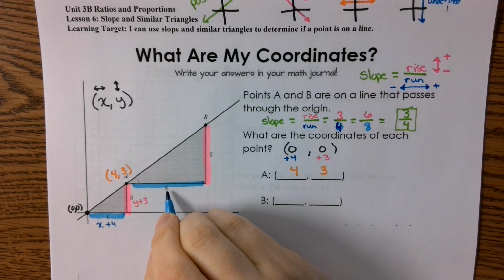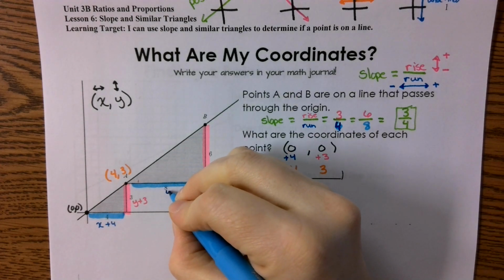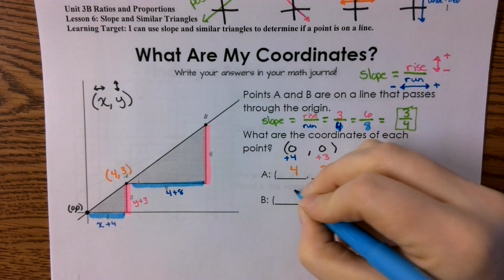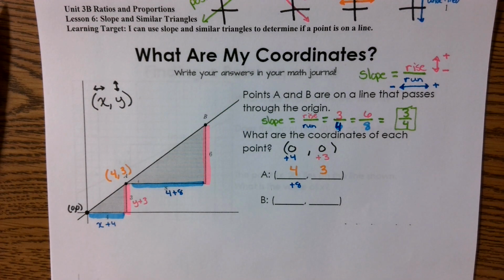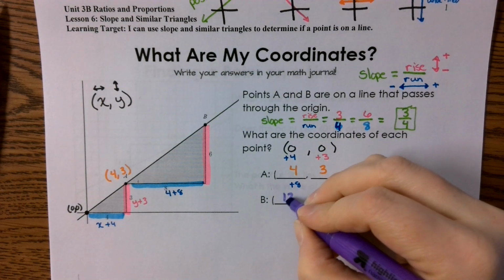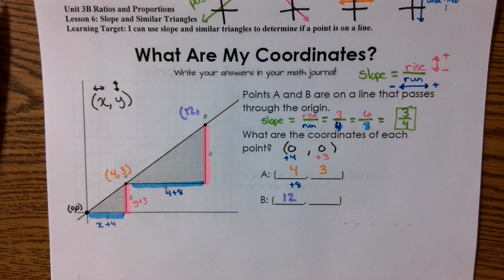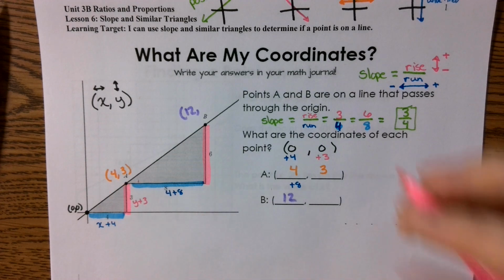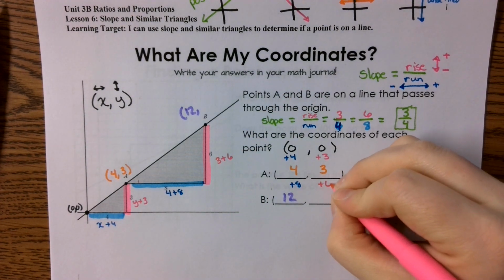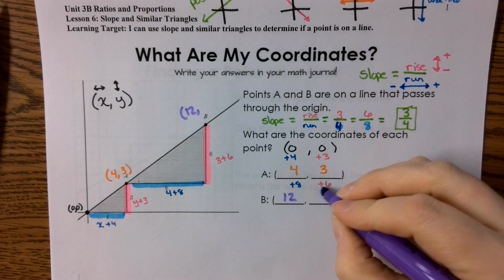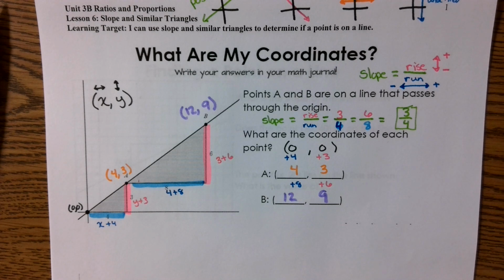Because again, what we're doing from here is we are now adding 8. But we're not just taking the old value. We're starting at 4, 3, and we're going to add 8. So 4 plus 8 takes me to 12 for my x value. And then we're doing the same thing for the y. Starting at the y value of 3, we're going to add the 6 to it, and that's going to take us to 9. So our y coordinate is 9. We now have the point 12, 9.